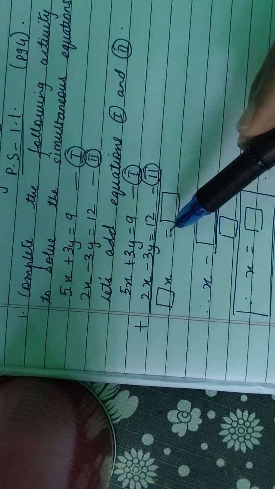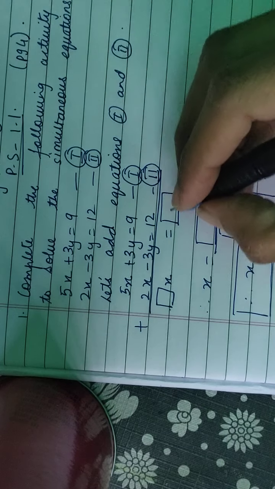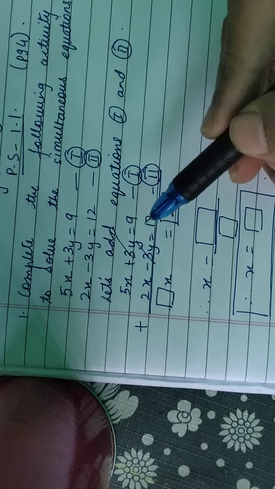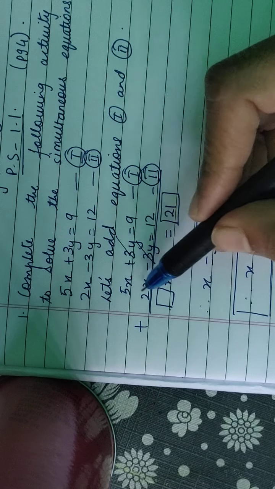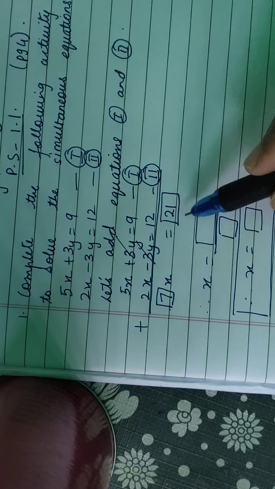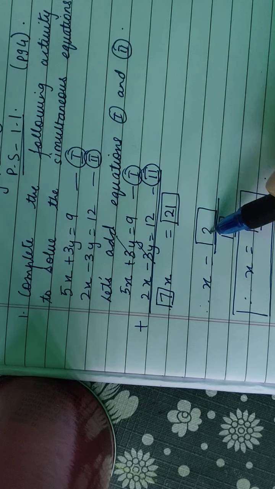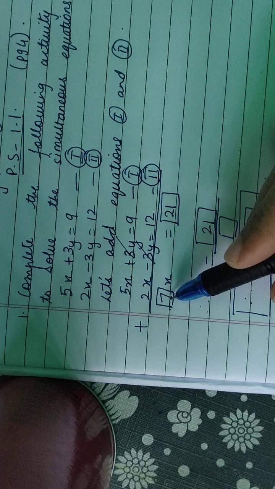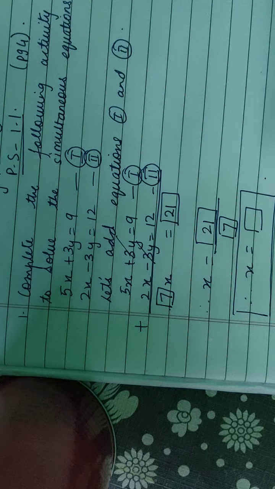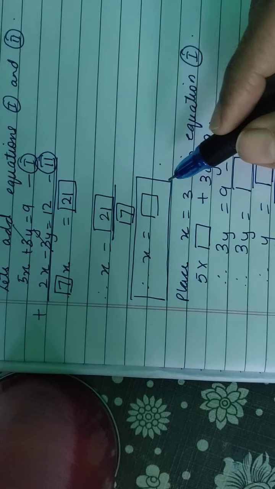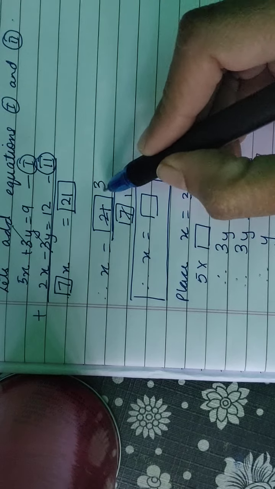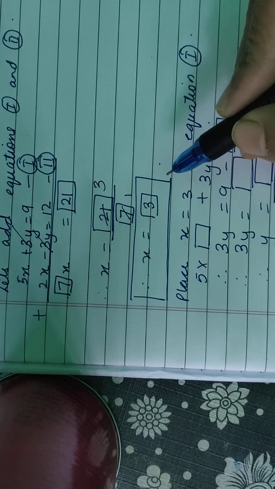So when I add 9 and 12, I get the answer as 21. Plus 3y and minus 3y get cancelled, and 5 plus 2 is 7x. So x is equal to, you can see the number is 21 in front of x. I'm writing 21, and the number with x goes down. So I'm writing 7 in the lower box. Then I can do the cancellation. 7 ones are 7, 7 threes are 21. So finally I get x as 3.